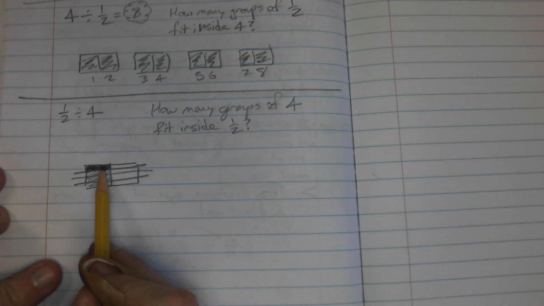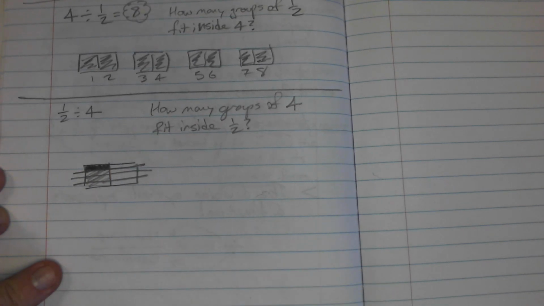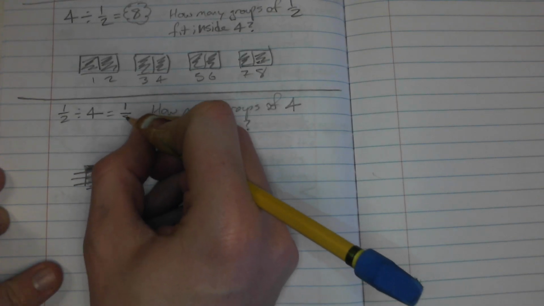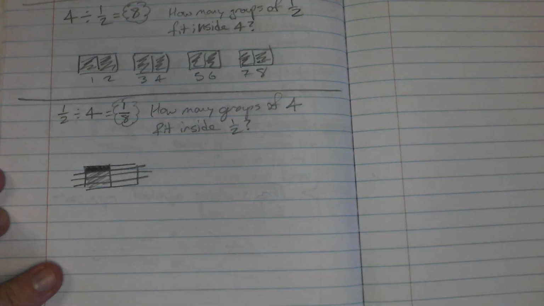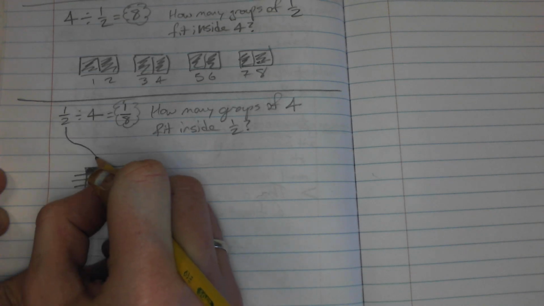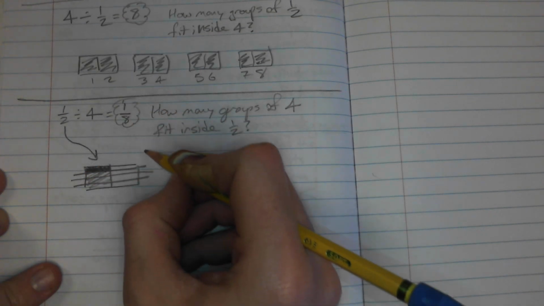Well, this piece right here that I've shaded in is one piece out of how many? 1, 2, 3, 4, 5, 6, 7, 8. One piece out of 8 equals 1/8, one piece out of 8 total pieces. Let's clarify what we did here. We drew 1/2, and we split by 4.